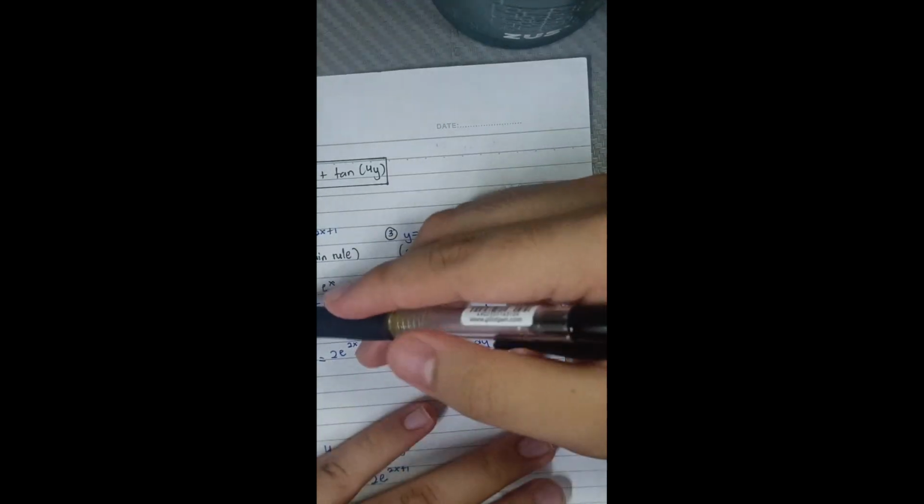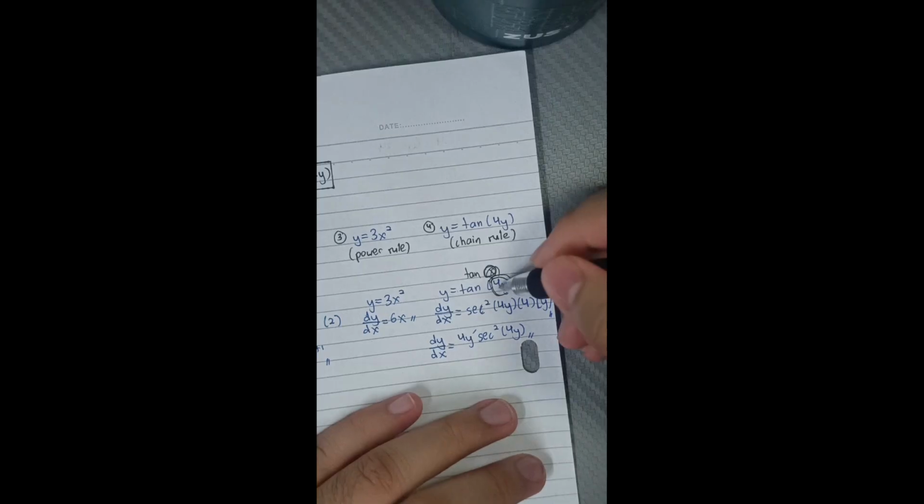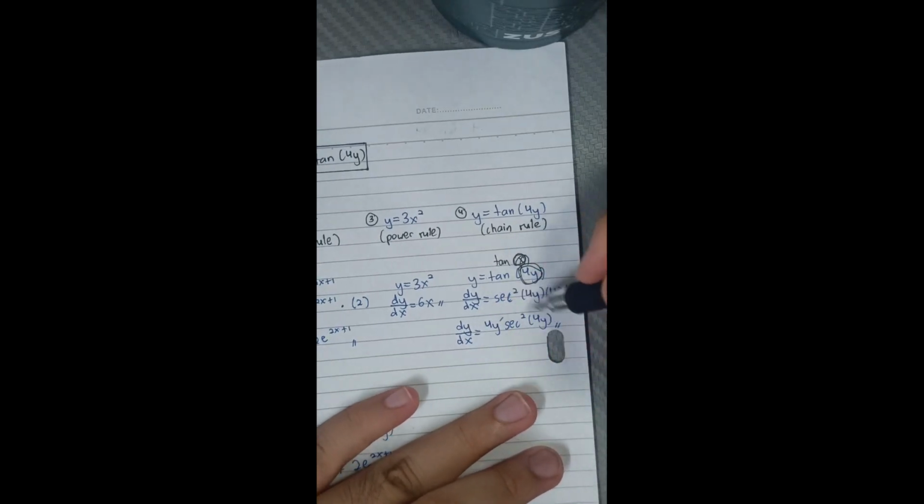So like earlier, when we differentiate y, first we differentiate like normal. We got 4, and we need to write y prime, and the final answer will be dy/dx equals 4y prime sec squared 4y.